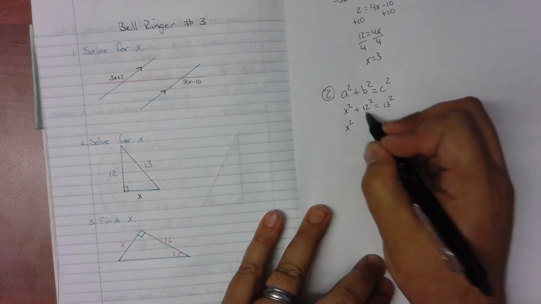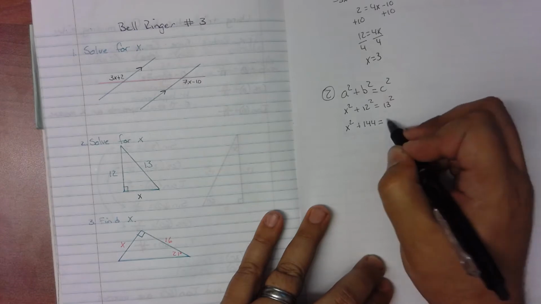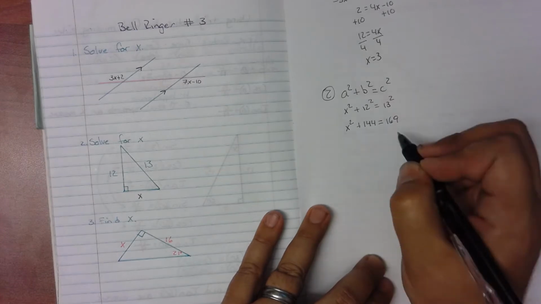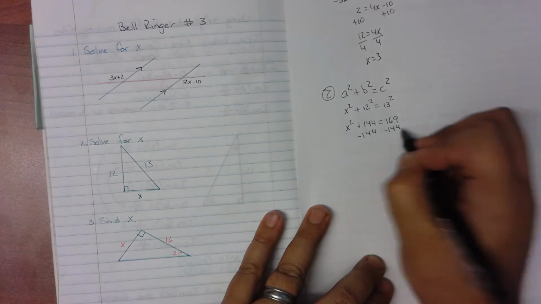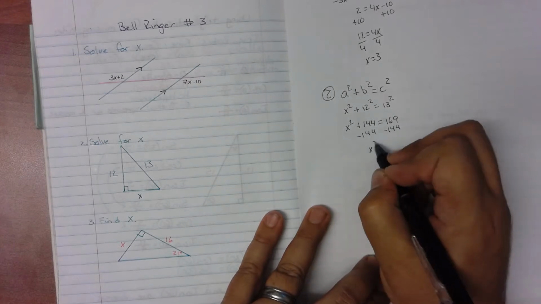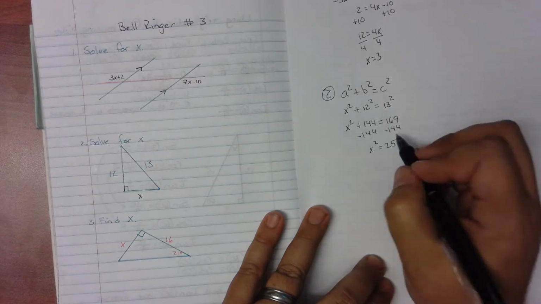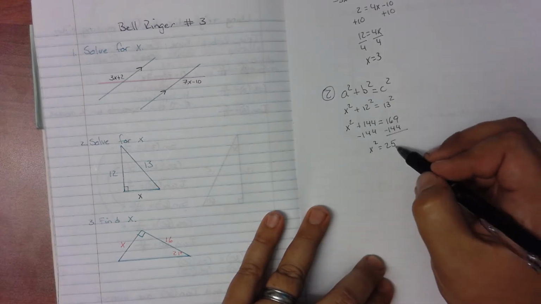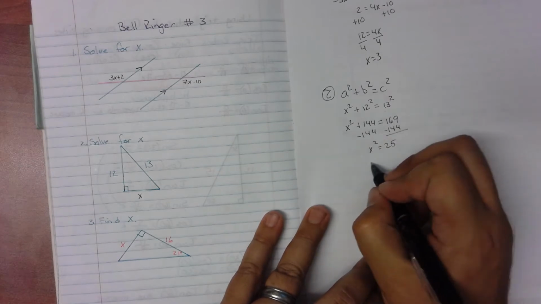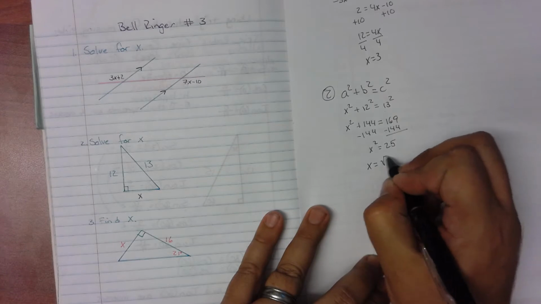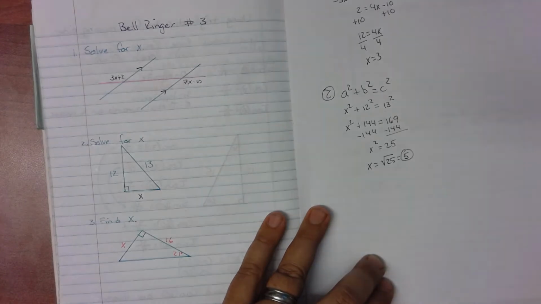X squared doesn't change. 12 times 12 is 144. 13 times 13 is 169. Subtract 144 from both sides. And x squared equals 25. 9 minus 4 is 5. 6 minus 4 is 2. 1 minus 1 is 0. So x is going to equal the square root of 25, which is 5.